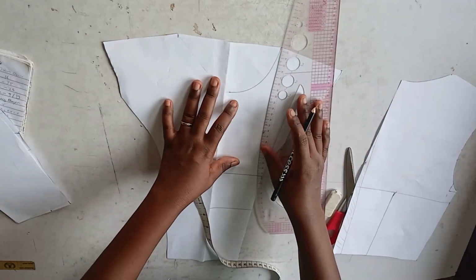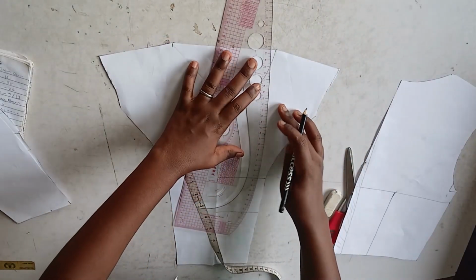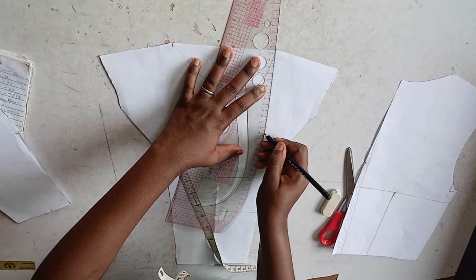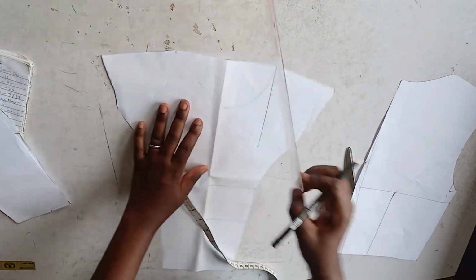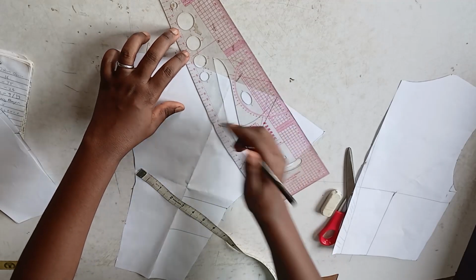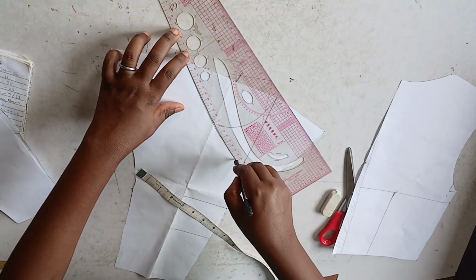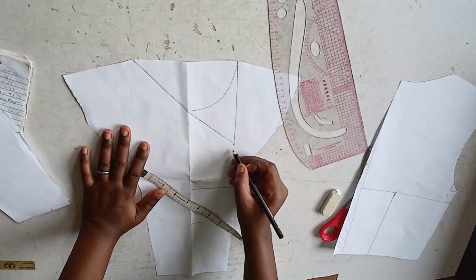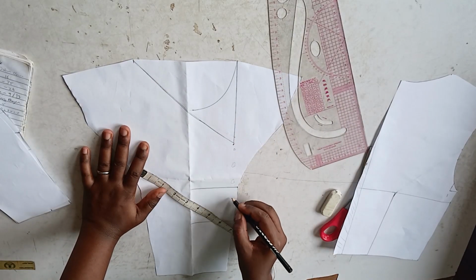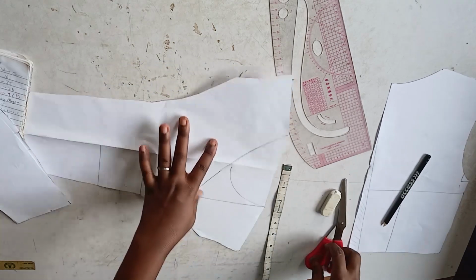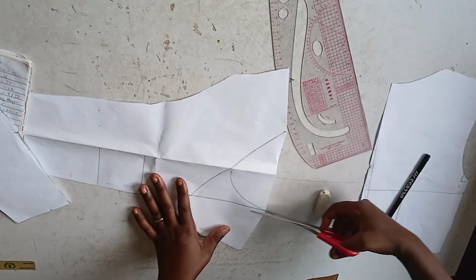I don't want this point to be totally straight, so I'm just going to make it curve like this. Then I'll connect these other points together. So this is what the neckline is looking like. From this point now, I'm just going to be attaching the designer button that is on it. So for now, you can go ahead and cut out the neckline.